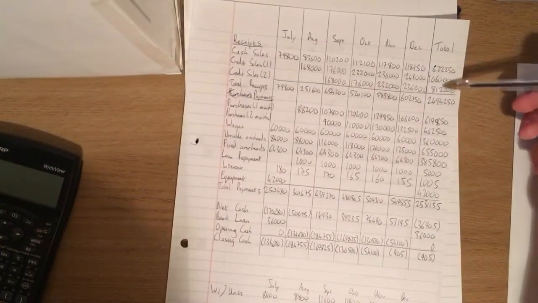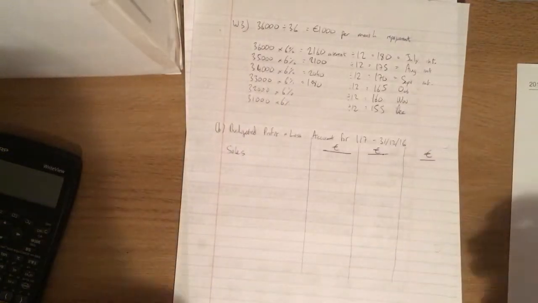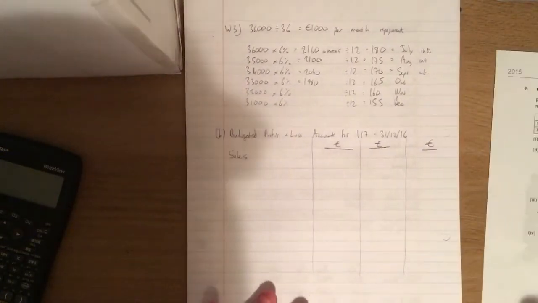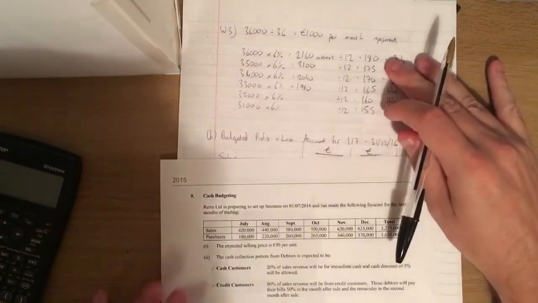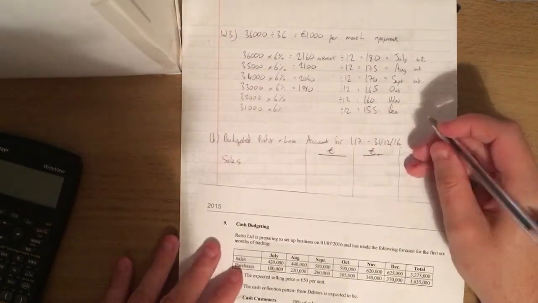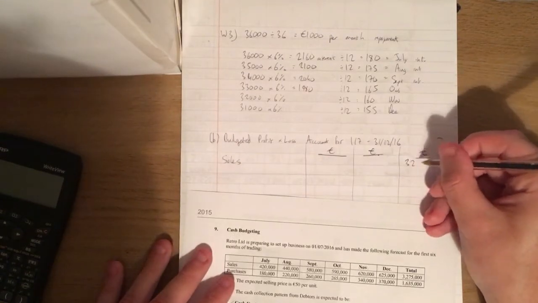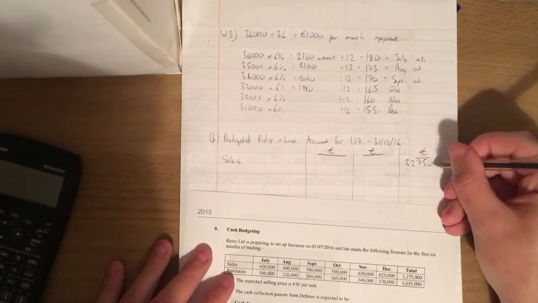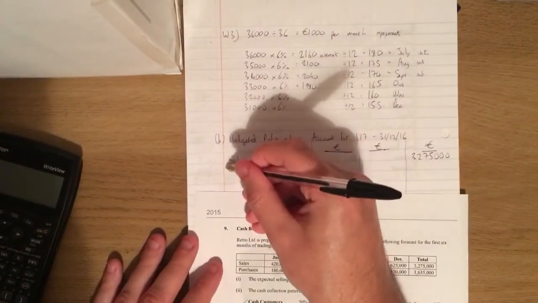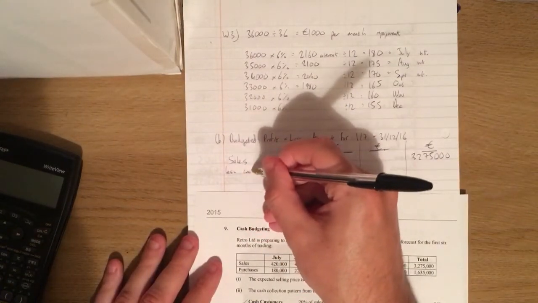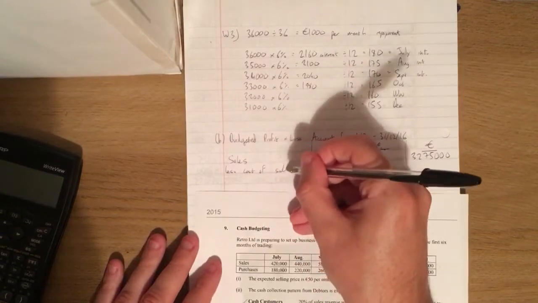So you don't go looking at the cash receipts number. You book sales and you put sales in the profit and loss when they're made. So that's just taken from the question. So sales is 3,275, less cost of sales.